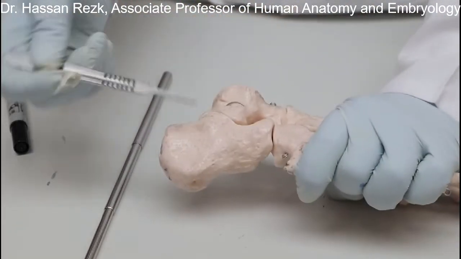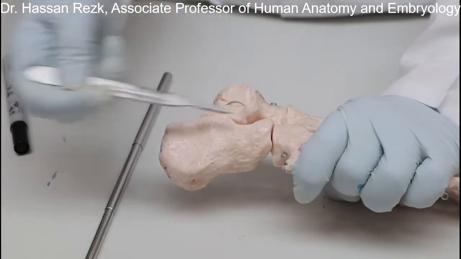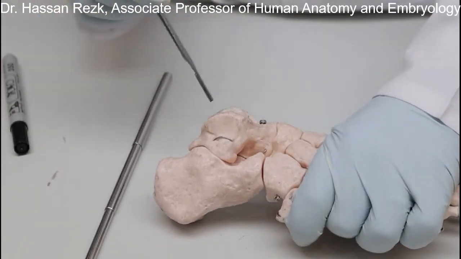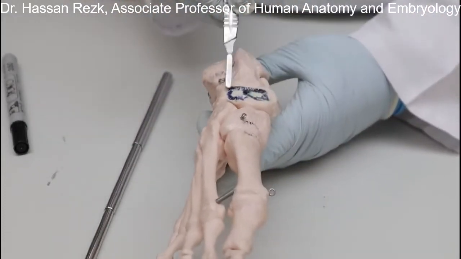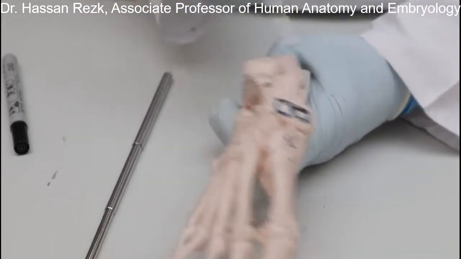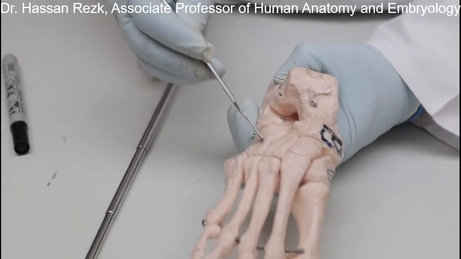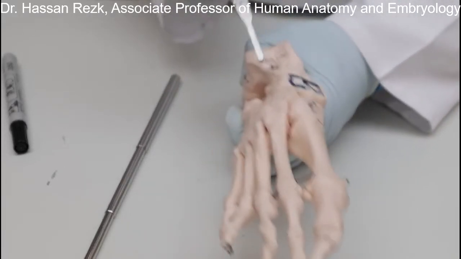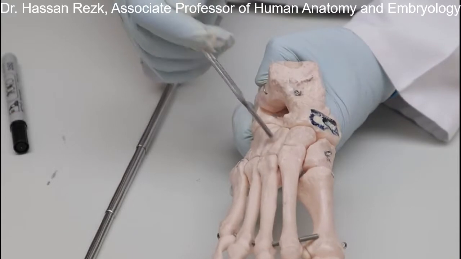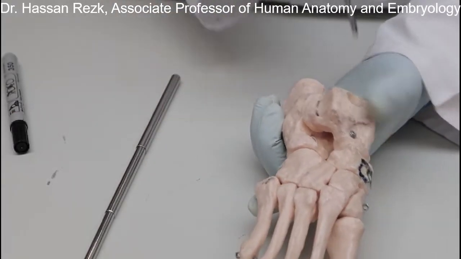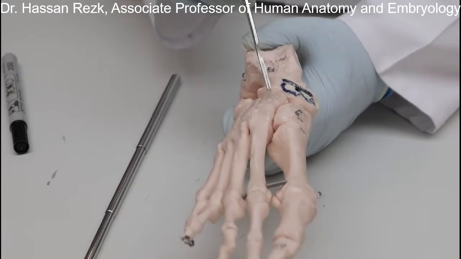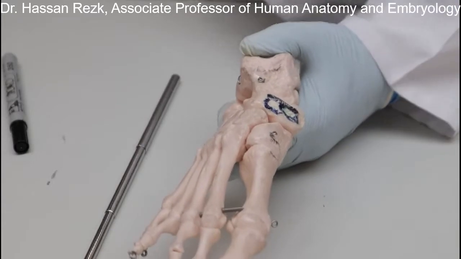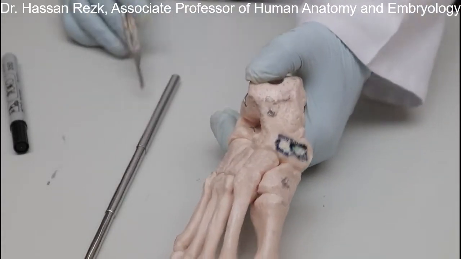Again, number 1, this bone is the calcaneus or the bone of the heel. Second, talus. Third, navicular bone. Then cuboid bone, and the 3 cuneiforms: medial cuneiform, intermediate cuneiform, and lateral cuneiform. 1, 2, 3, 4, 5, 6, 7. 7 bones forming the tarsus in comparison to 8 bones forming the carpus.